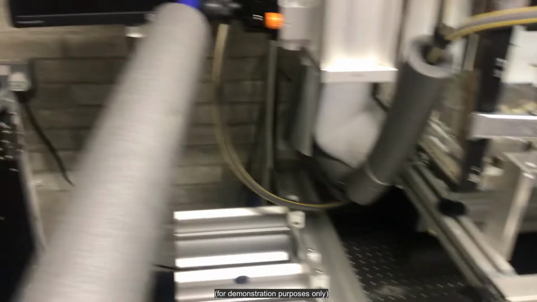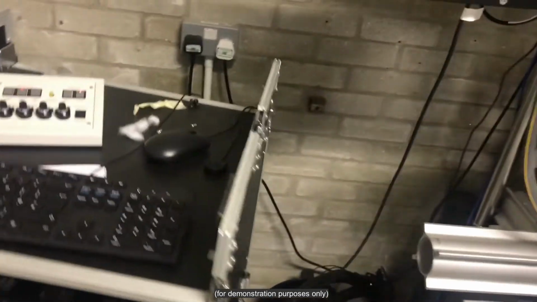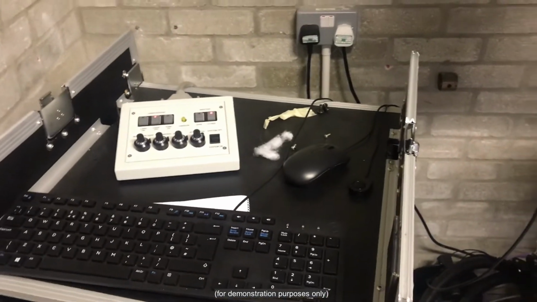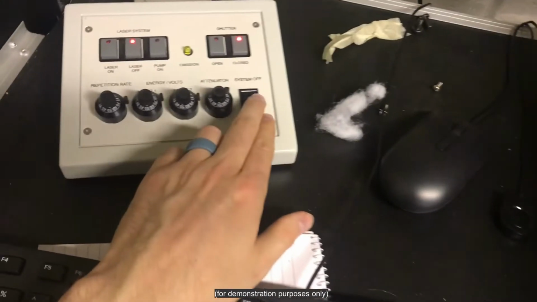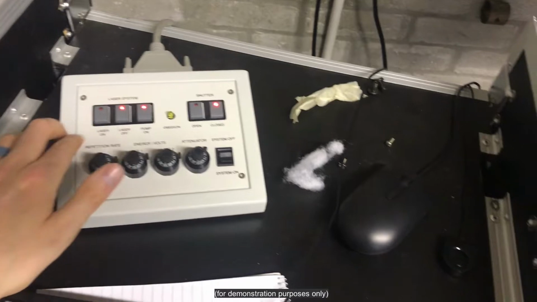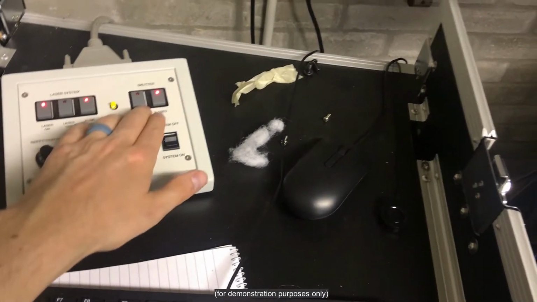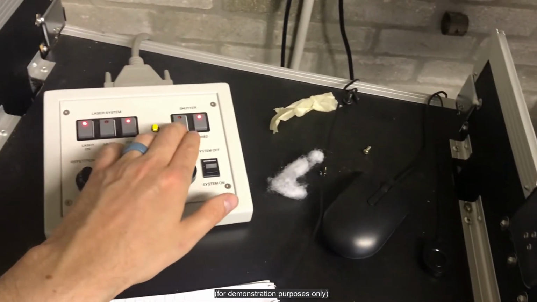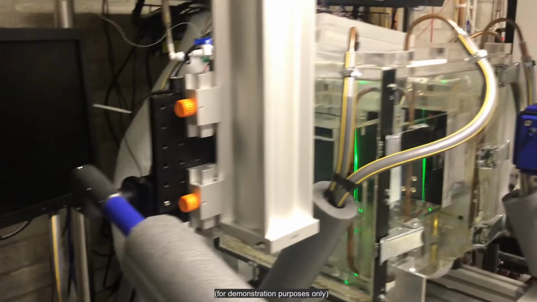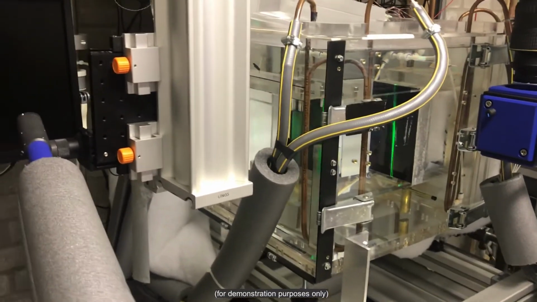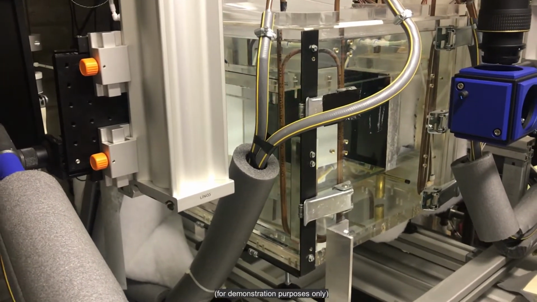You may be able to see a bit more than me on the camera, just because of how the camera works on how this is being recorded. So we'll switch the laser on again, system on, pump on, laser on, firing, open the shutter, wait for the laser to start firing. Okay, so you should be able to see the laser appear here.